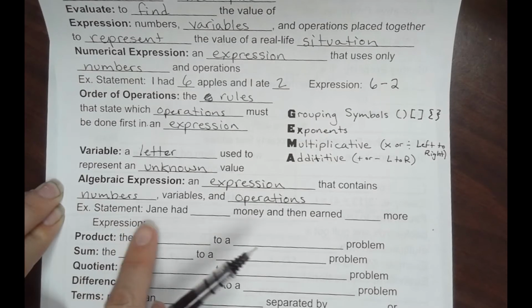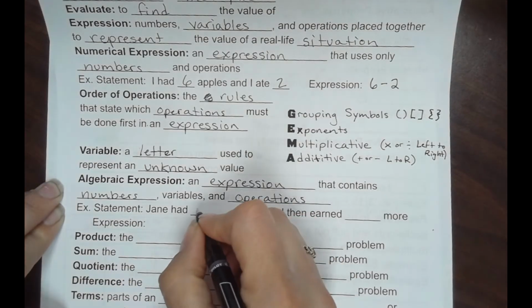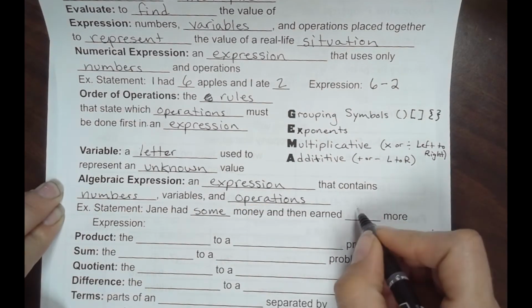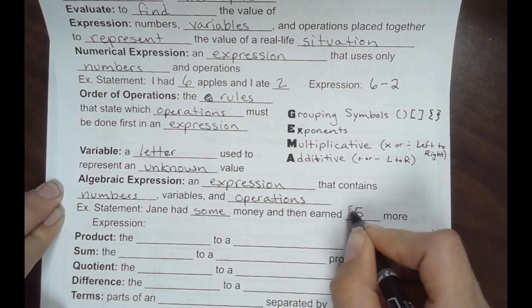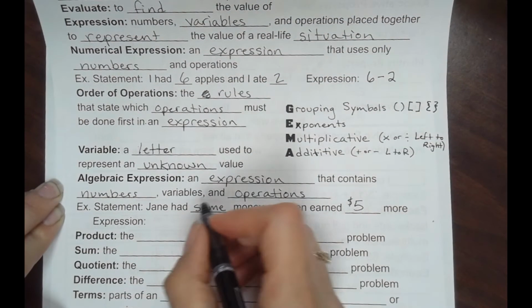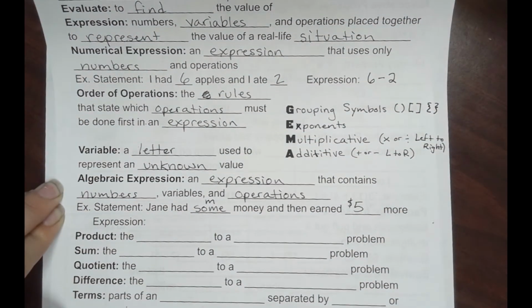So example, Jane had some money and then earned $5 more. So that expression, I don't know how much money she had to begin with. So we use a letter to represent that. So I'm going to call it M for money.